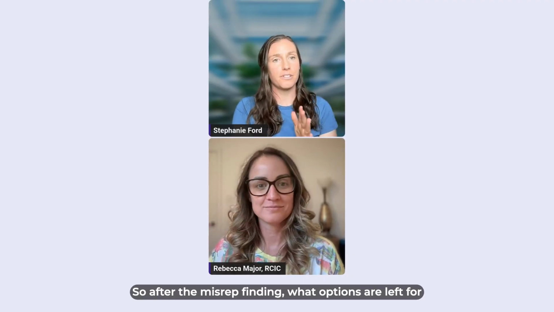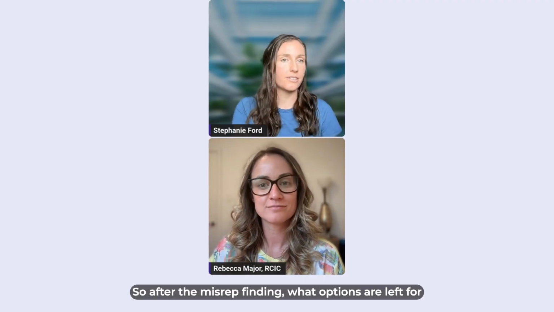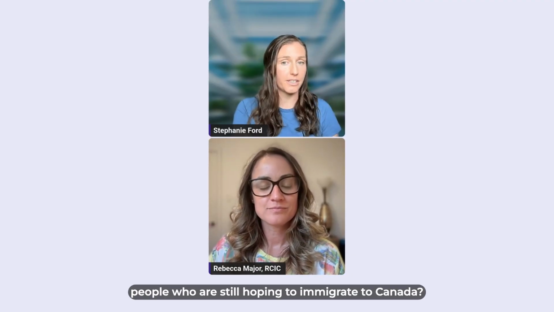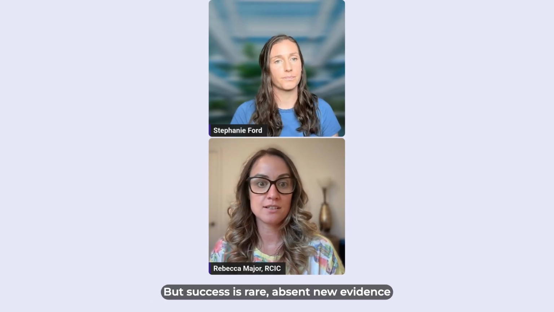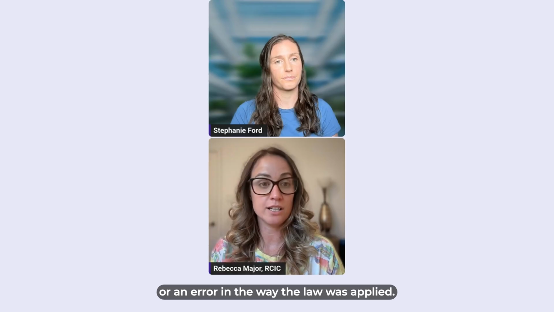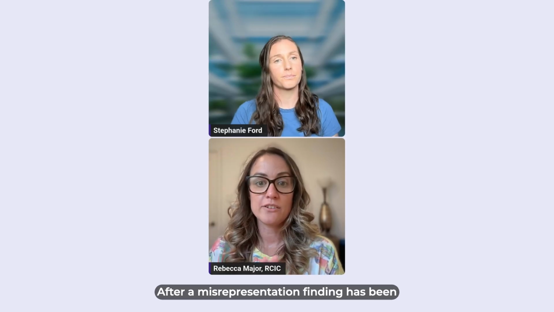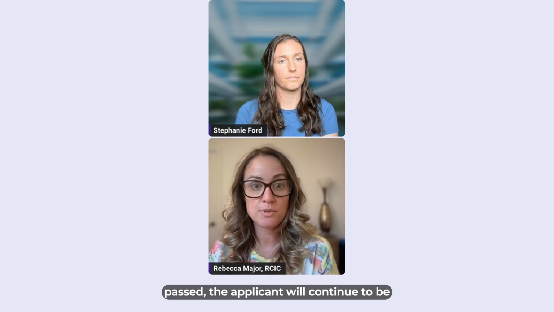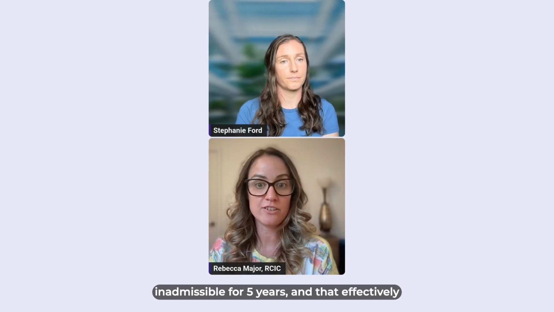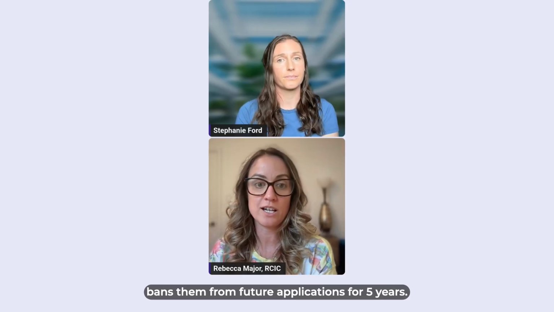So after the misrep finding, what options are left for people who are still hoping to immigrate to Canada? The first thing is they can seek judicial review, but success is rare, absent new evidence or an error in the way the law was applied. After a misrepresentation finding has been passed, the applicant will continue to be inadmissible for 5 years, and that effectively bans them from future applications for 5 years.